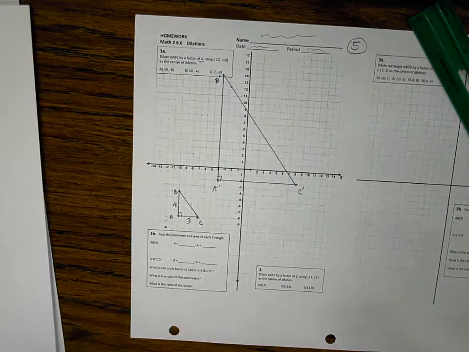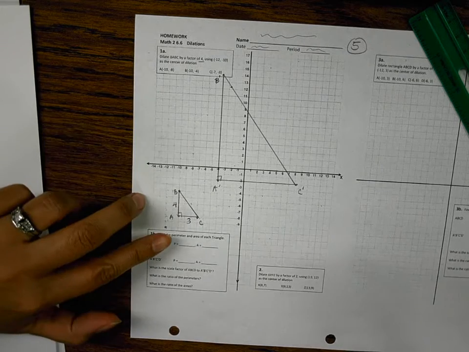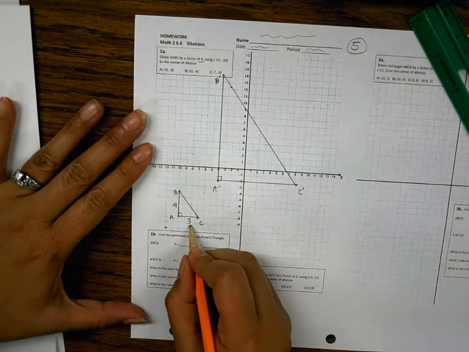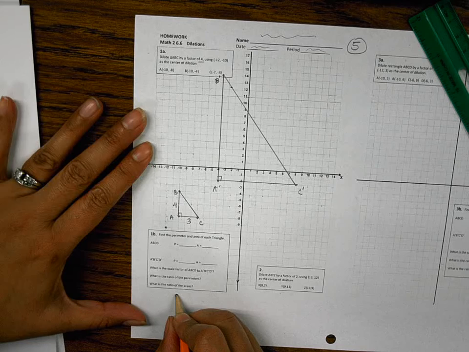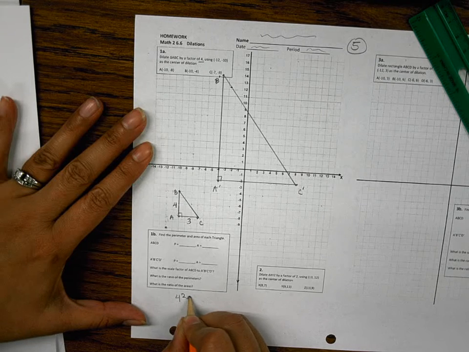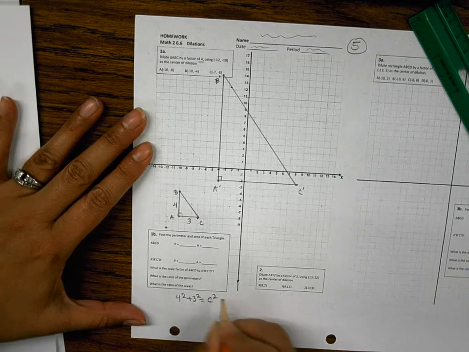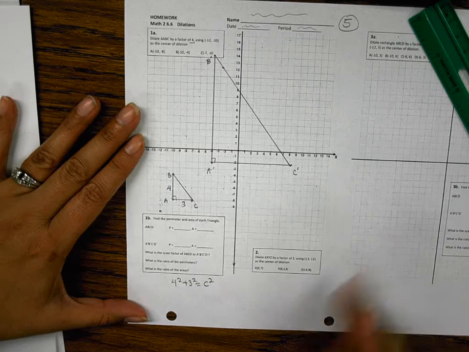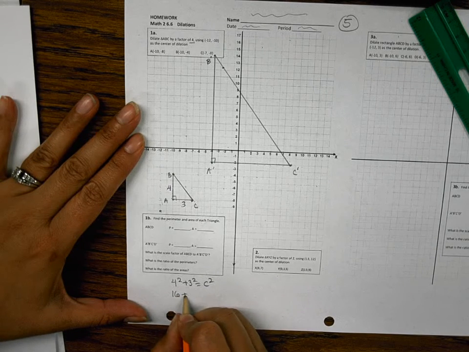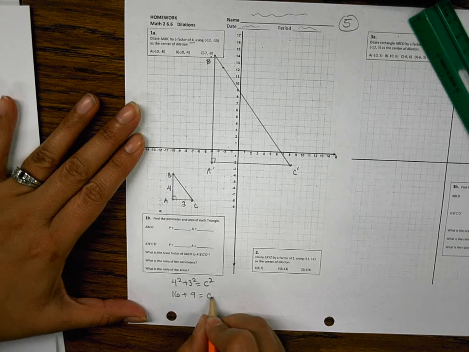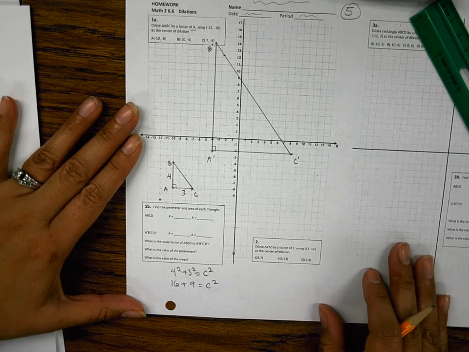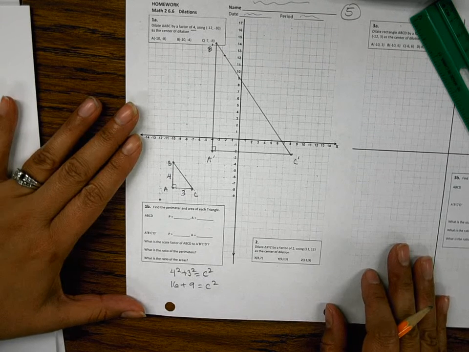And how do I find the length of BC? We use Pythagorean's theorem, which is a squared plus b squared equals c squared. So that gives me 4 squared plus 3 squared equals c squared. 4 squared is 16, plus 3 squared is 9. 16 plus 9, add that together.